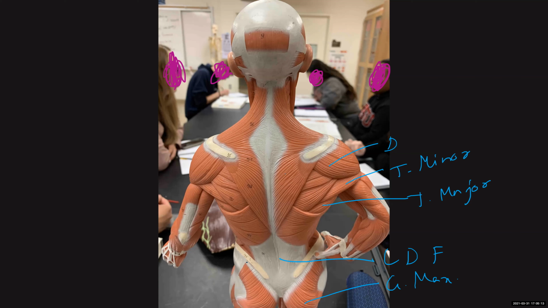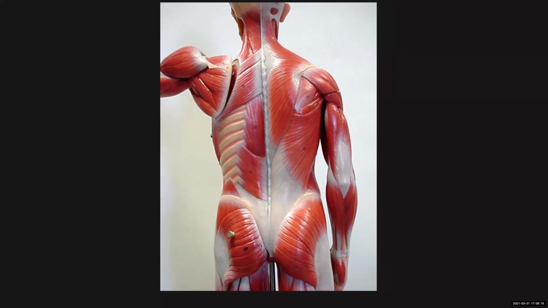Okay, so that concludes our study of the muscles. We have looked at this model before. You can see the gluteus maximus, gluteus medius.